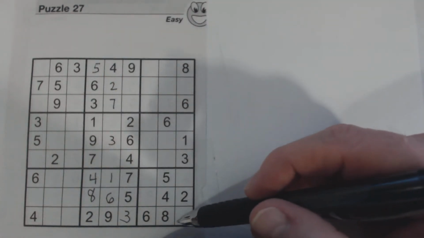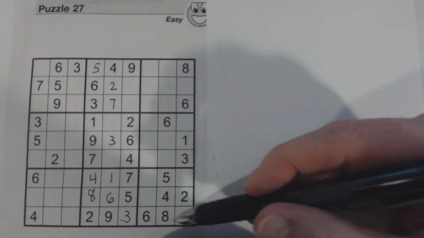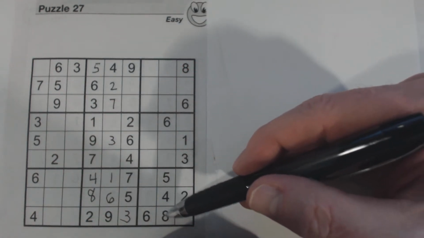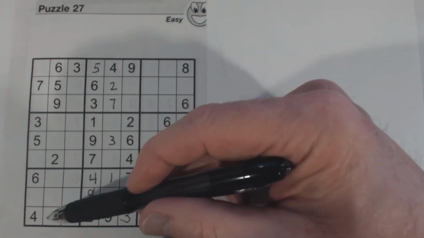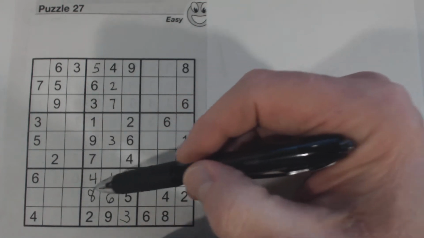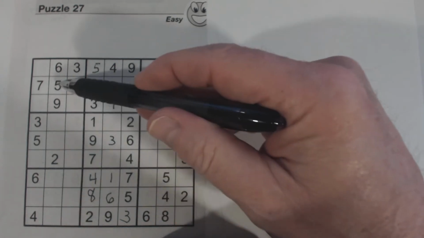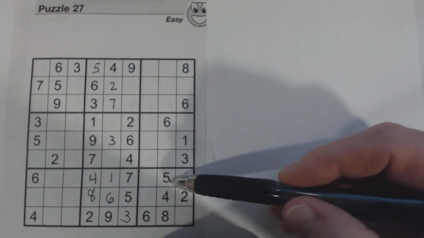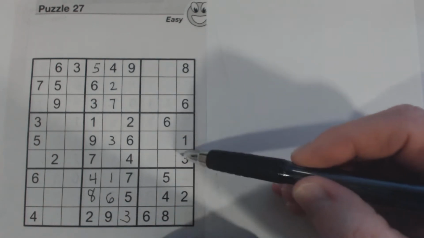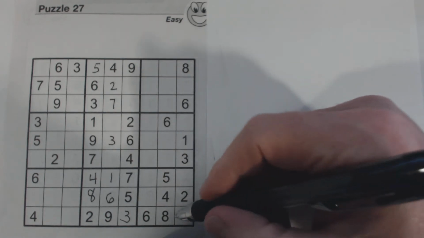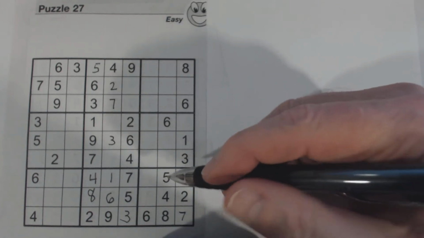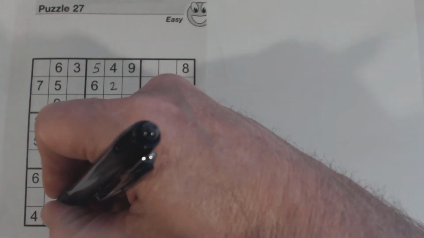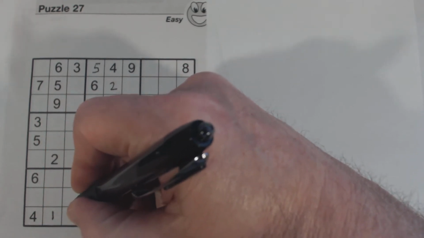Okay. Let's look at this row right here. 1, 4, 5, 6, 7, 8, 9. 1, 5, and 7 are missing here. Okay, there's a 5, so that's a 1 or a 7. That's going to be a 1, 5, or 7. And there's a 5 here, so that's a 1 or a 7. Oh, there's a 1 there too, so we know that's a 7 right there. And what do we have left? We have 1 and 5 left. There's a 5 there, so we know that's a 1. And that's a 5.